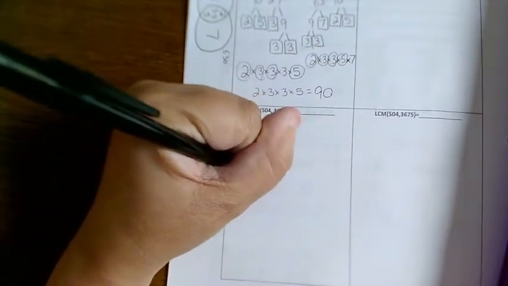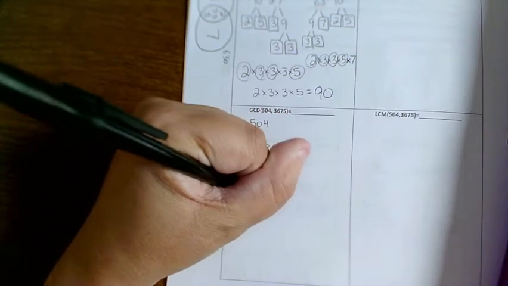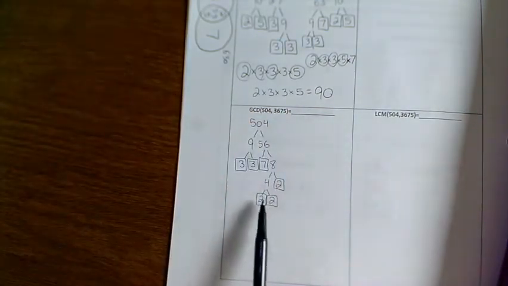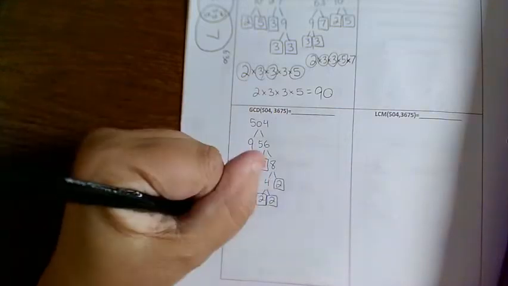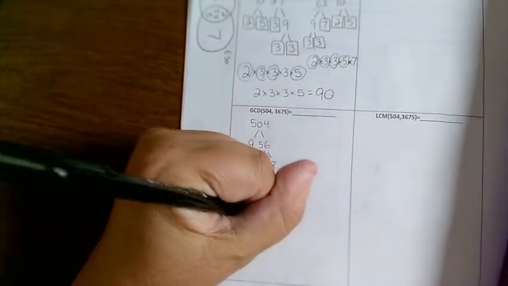So 7 is prime. 8 is 4 times 2. And 4 is 2 times 2. So our prime factors are 2, 2, 2, 3, 3, and 7. So maybe I'll write those out for you.